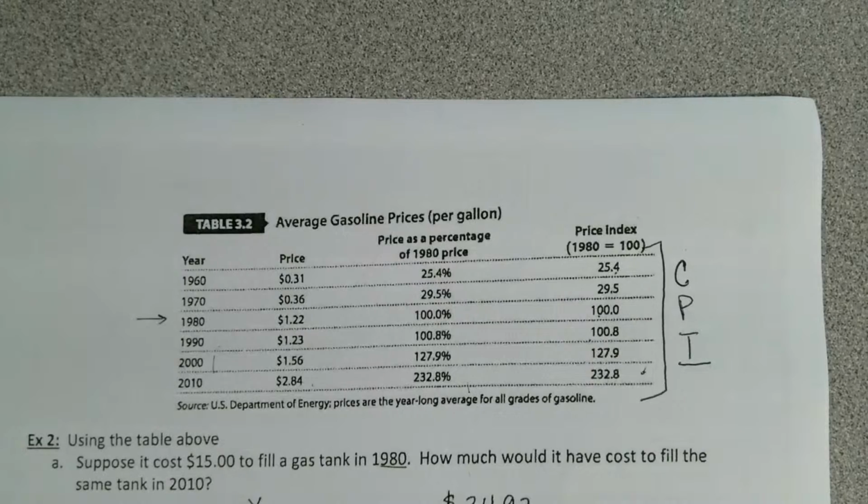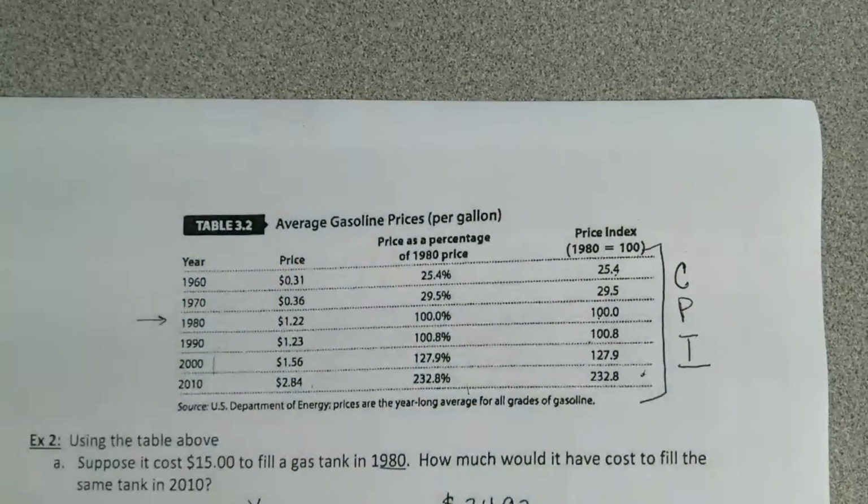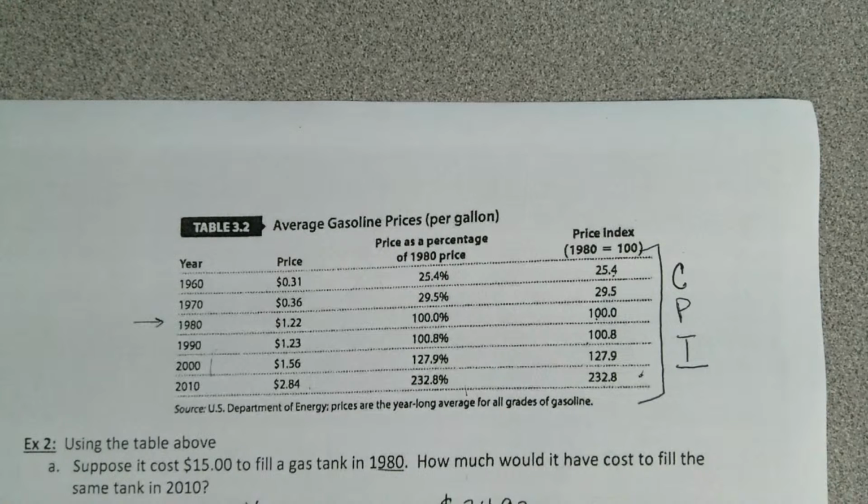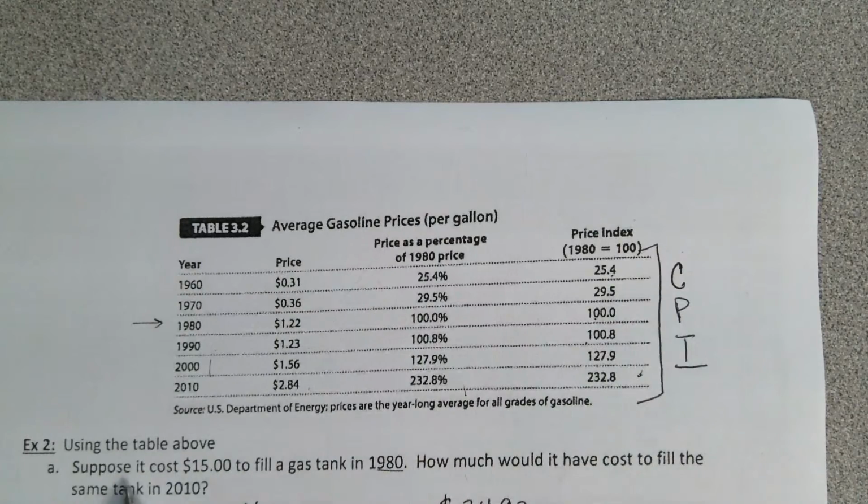Let's look at example 2. Your example is going to look a little bit different than this one. I just want you to see how this one works out. This is an old example 2. You have a new example 2. So if I have a cost of $15 to fill a gas tank in 1980, how much would it cost to fill the same tank in 2010?